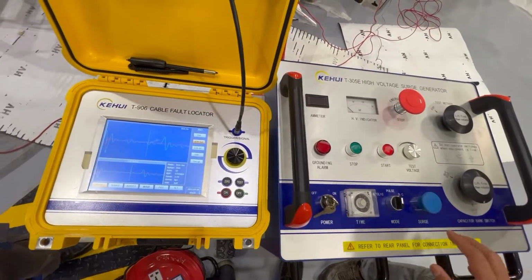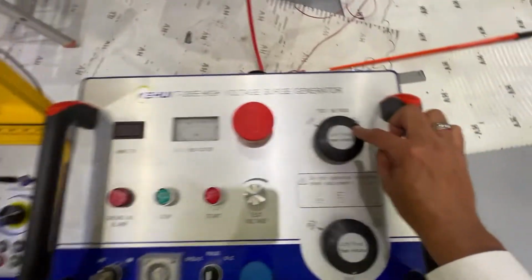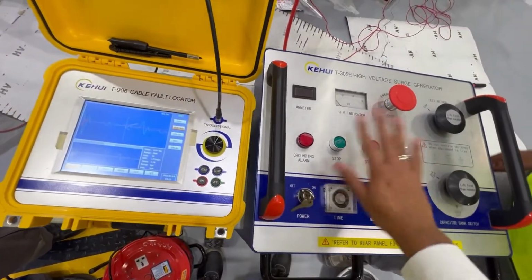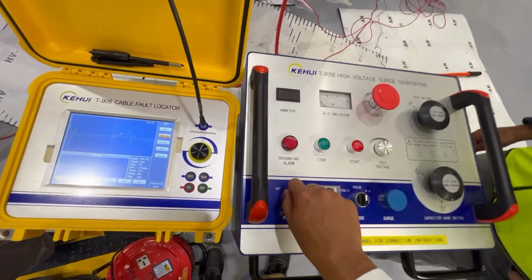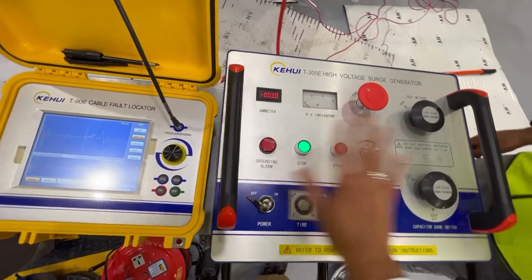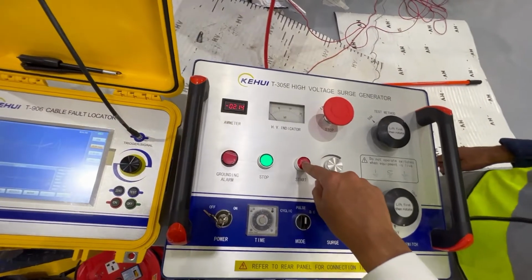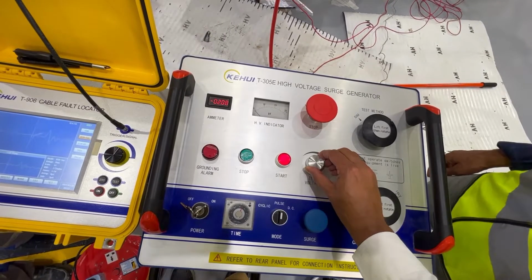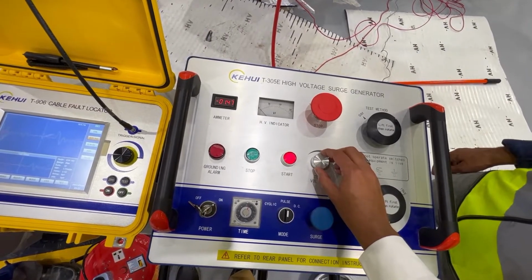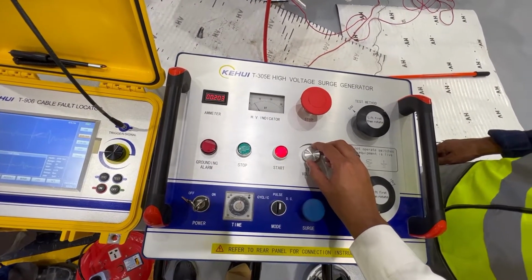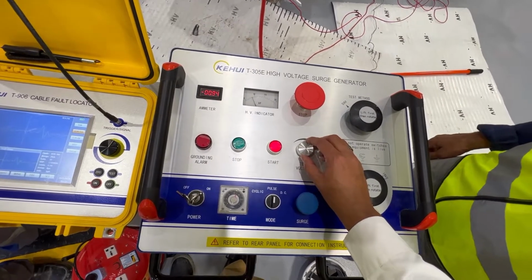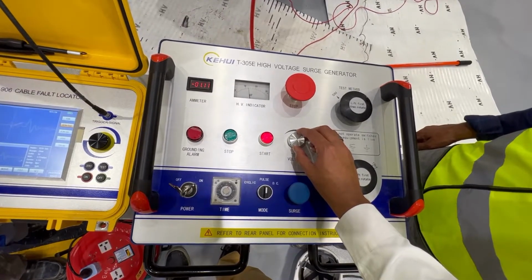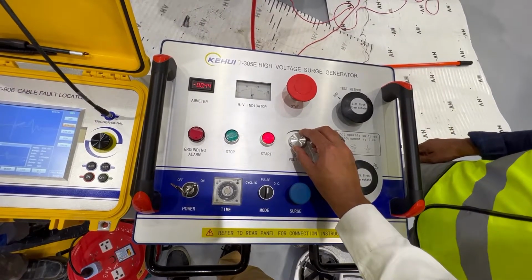So now we'll perform this ICM method. We have selected the switch in ICM, same 32 kV, pulse mode, and everything is 0. Switch on the surge generator. You can see that everything is fine. Start. Now slowly increase the voltage. We have seen that in the SIM method the voltage breakdown is at 15 kV, so it's better to select directly 15 kV.